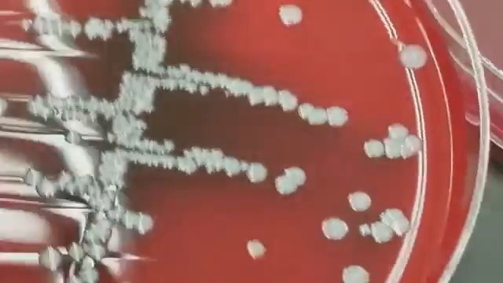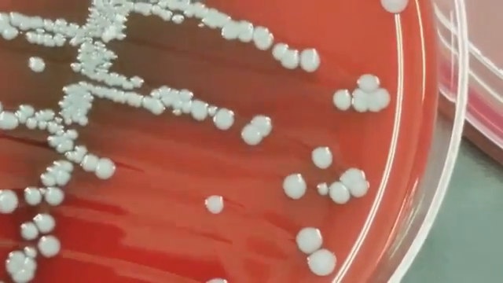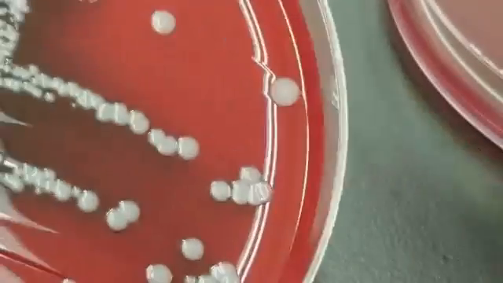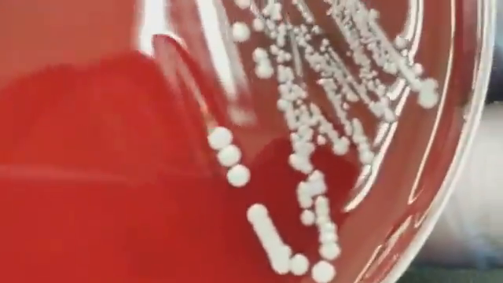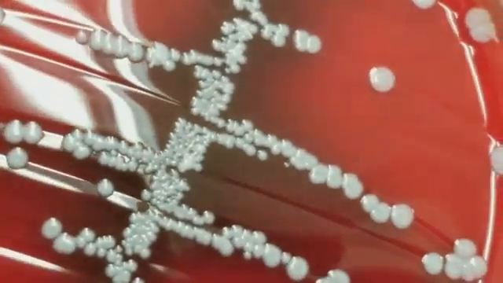normal skin flora. It looks very staphy, doesn't it? So if we compared it to the staph we had before, it looks almost exactly the same. There's a little bit of the darkening behind the actual colony, if there's a lot of growth, and that's very similar here.